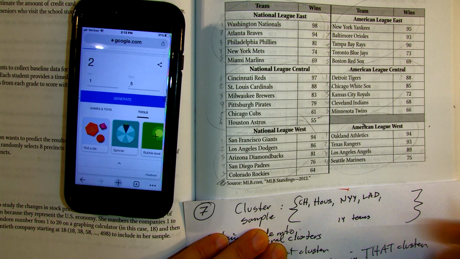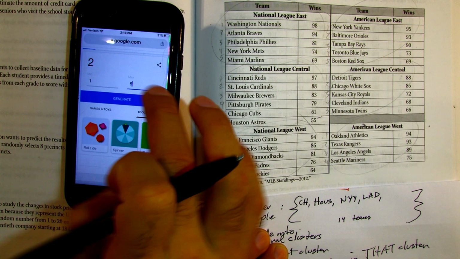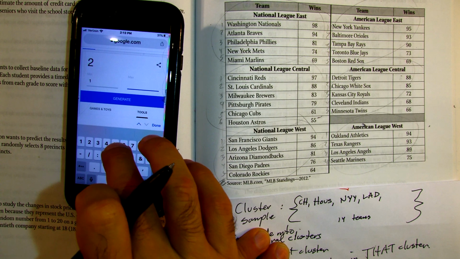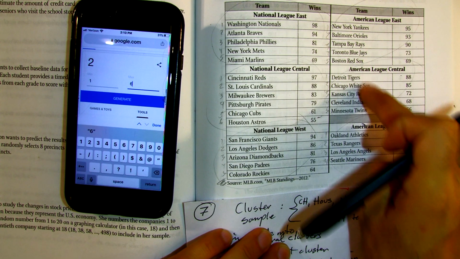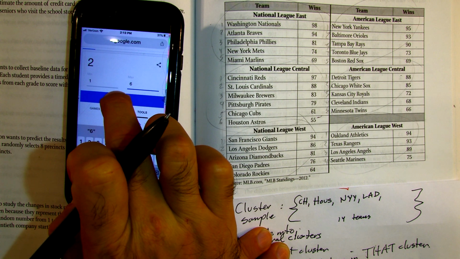So now we're looking at this cluster. I look in there. There's 1, 2, 3, 4, 5 teams. So since I'm looking at cluster 1, I need to make it a random number between 1 and 5 because there's 5 teams. Now let's look closer, find our randomly generated team, which is 5, which is Miami.